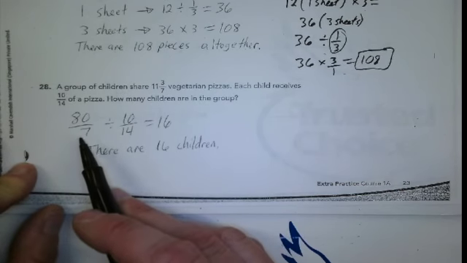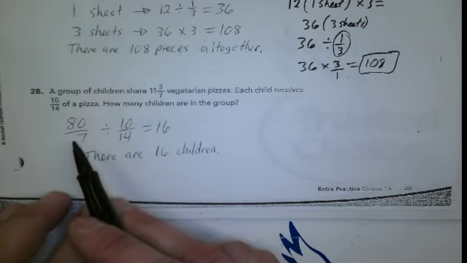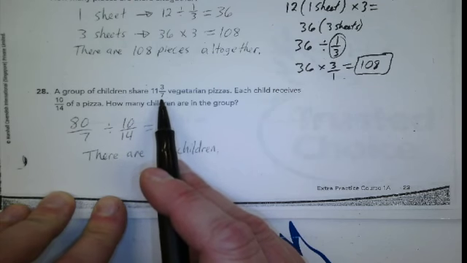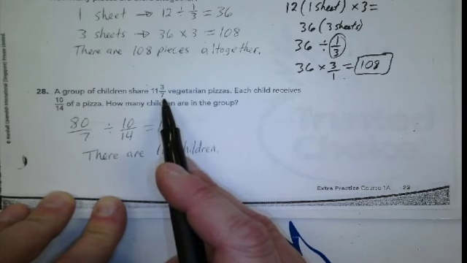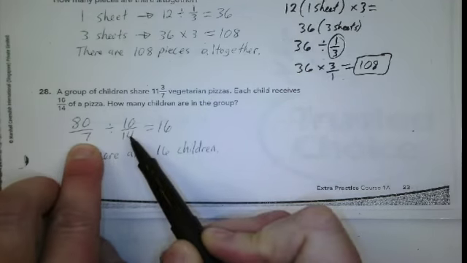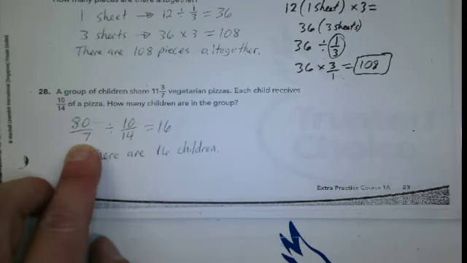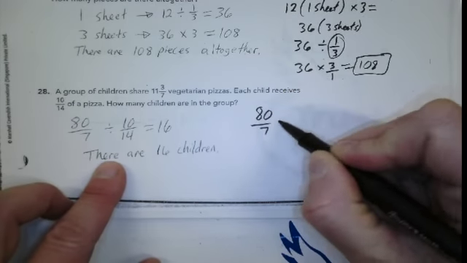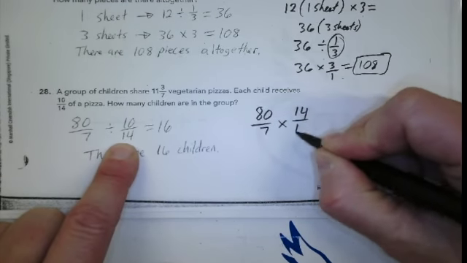So I've already changed the mixed number into an improper fraction. 11 3/7. When I take 11 times 7, that's where I get 77, and when I add 3, that's where I get 80 over 7. So I'm changing this mixed number to an improper fraction, and then I'm going to divide it by 10/14. This is my part because that's what each child receives. And when you take 80/7 divided by 10/14, that's actually multiplying by its reciprocal, which is 14 over 10.